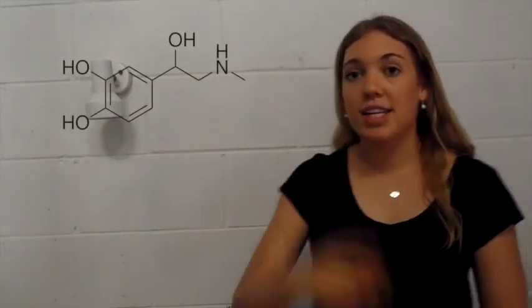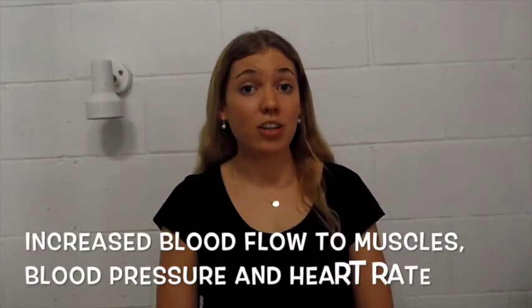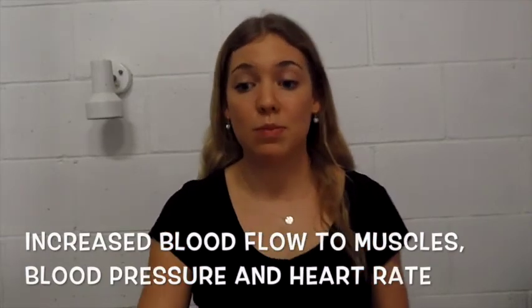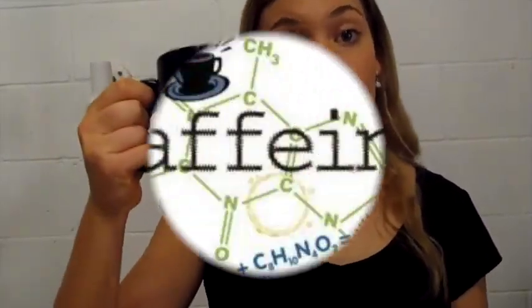With caffeine now bound to the cells, they respond by rapidly firing neurons. The pituitary gland senses rapid fire and assumes the body is in a state of emergency. This stimulates the release of adrenaline, leading to increased blood flow to muscles, blood pressure, and heart rate, which are all common experiences after drinking a caffeinated drink.